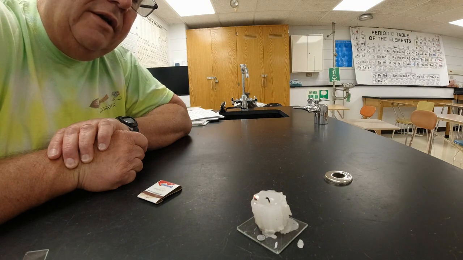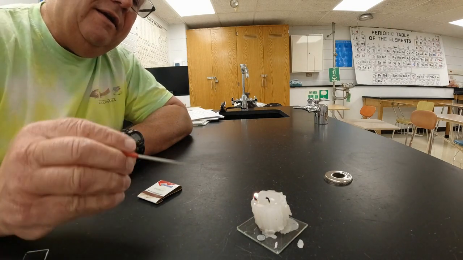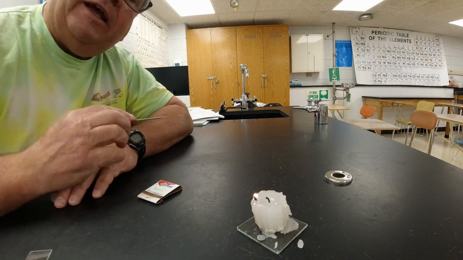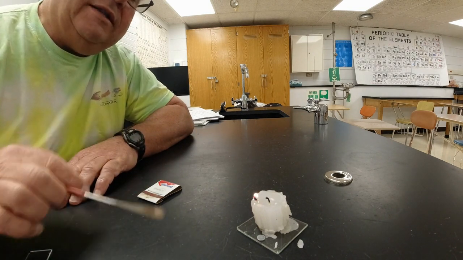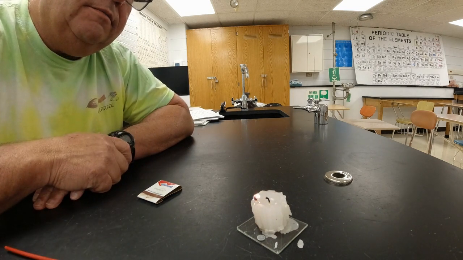It's burning a little bit. It might even go out if we wait long enough for this. So we're going to wait and see what happens. There's just a little tiny, I don't know if you guys can see that or not. There is just a little teeny tiny flame right there. And we're going to let that thing burn a little bit longer, and we'll see what happens.